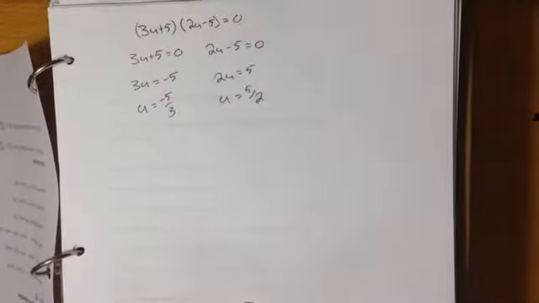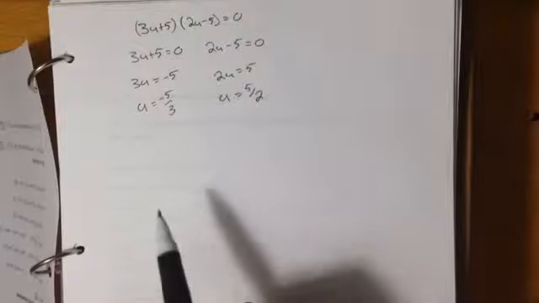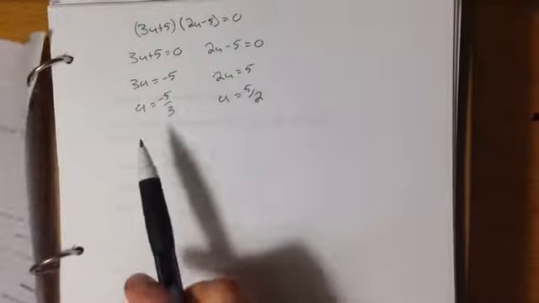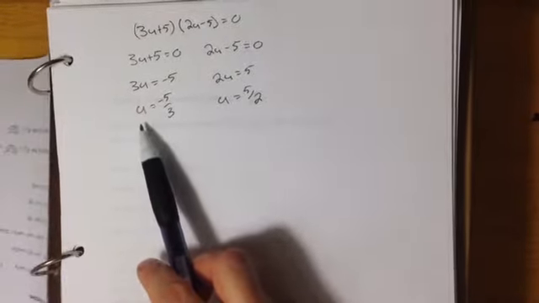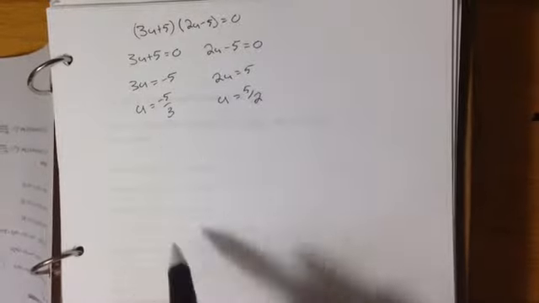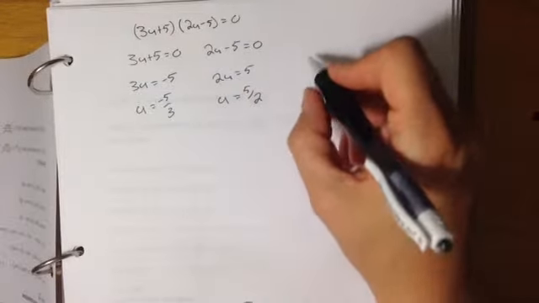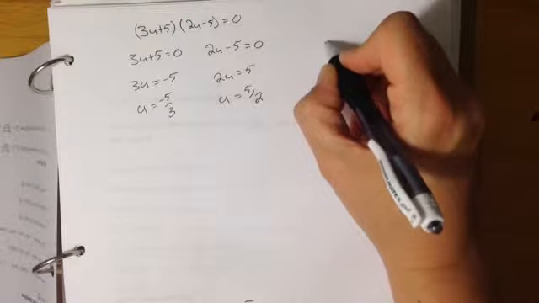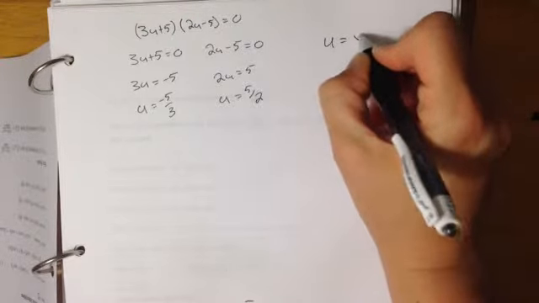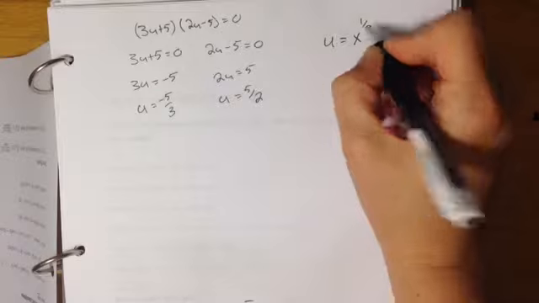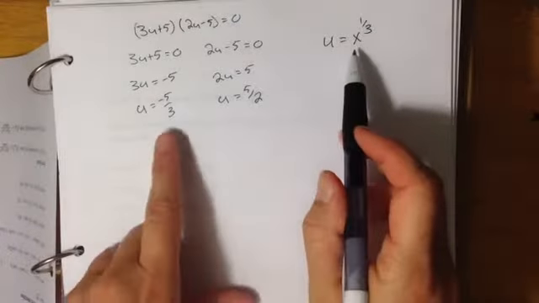Now at this point, it's really tempting to feel like we're done. We found out what u is. However, remember that u is not the variable that we started with. We started with x's. And we had this substitution where u was x to the 1/3. That means that I'm not done yet.